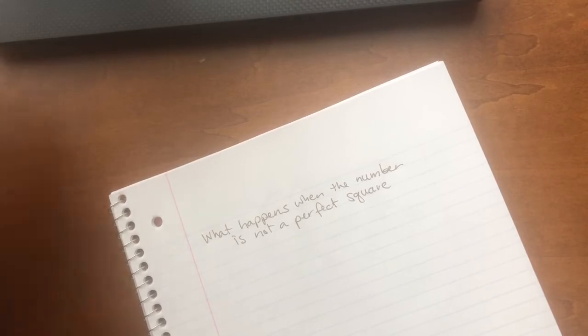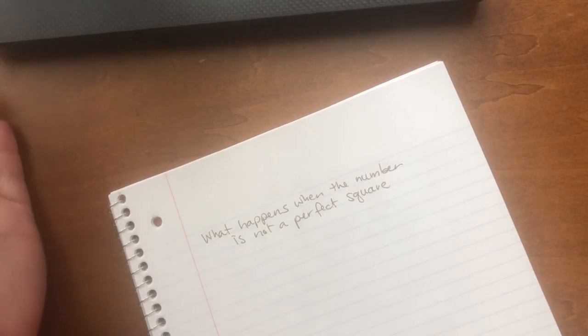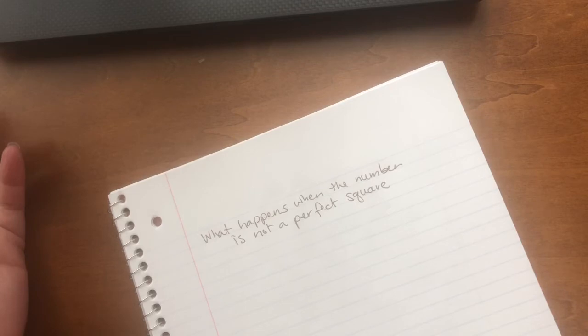So our next video still pertains to square roots, but it's a different lesson regarding it. What happens when the number you're trying to figure out is not a perfect square? Most numbers are not perfect squares, if you think about it. If you measure the size of your room and it's 50, well, 50 is not a perfect square, right?